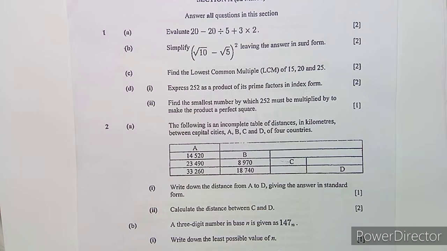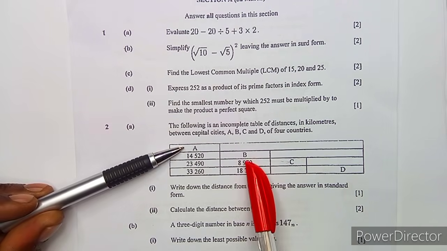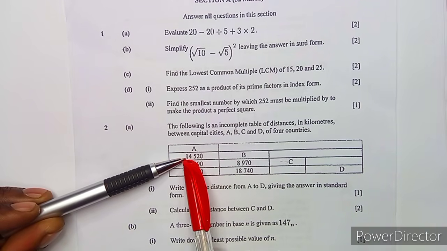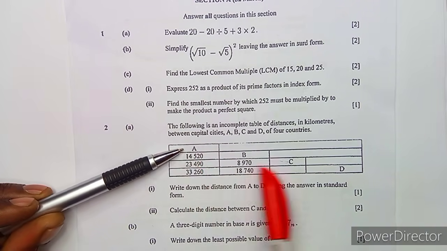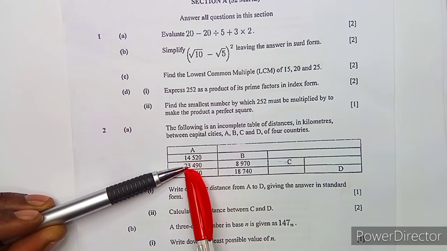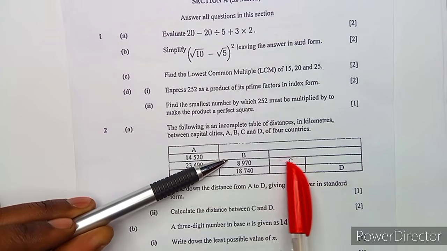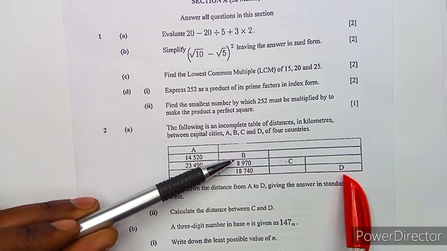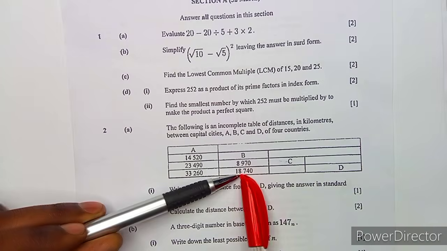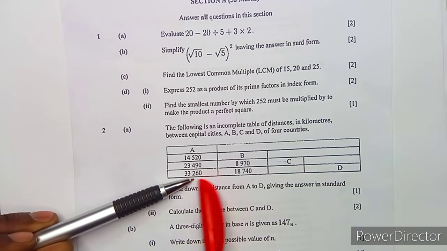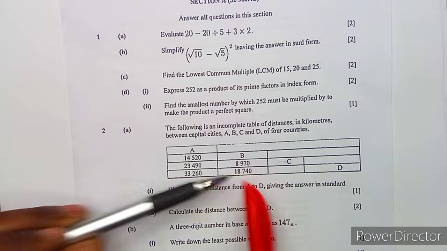So this simply means, guys, you must study this table. What it simply means is that from this point A and B, this is the distance between A and B. This is the distance between B and C. This is the distance between B and D. The distance between A and D. So you just combine like that, where they meet, that's your distance.